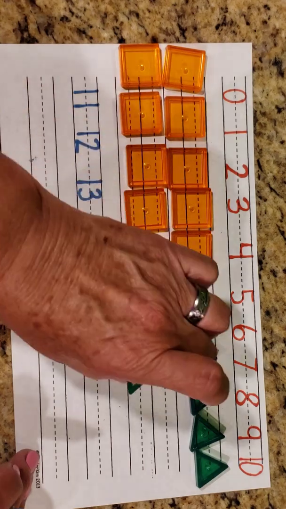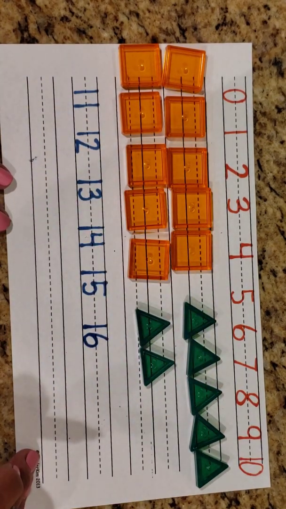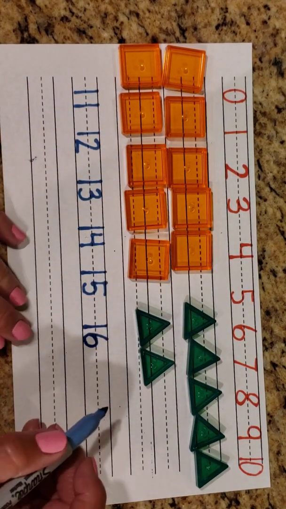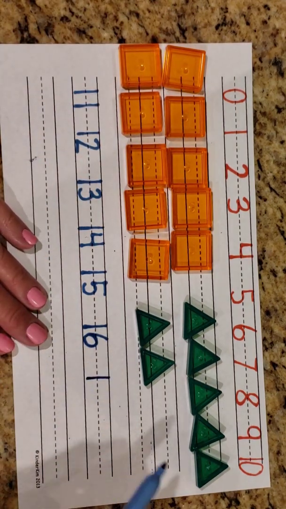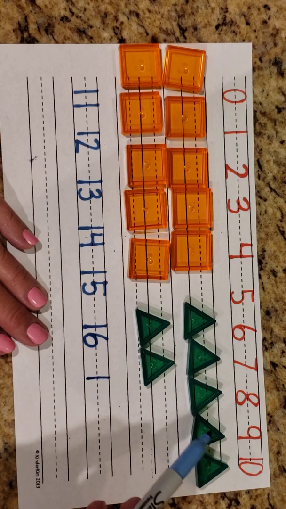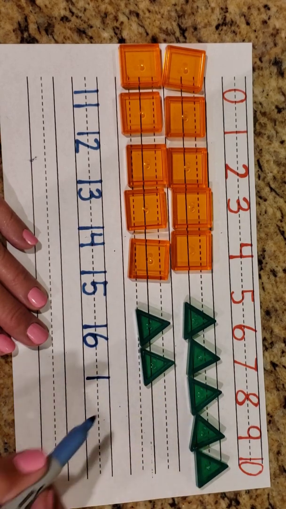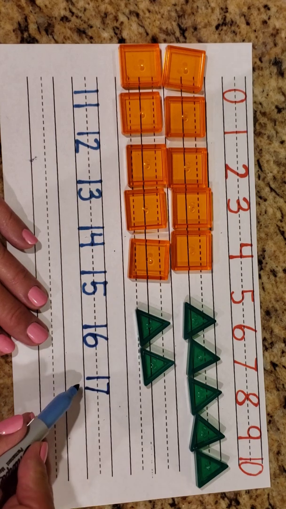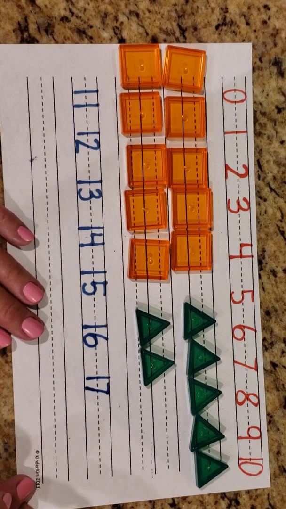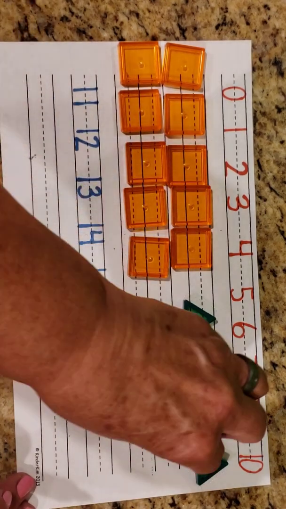Wonder what comes next. I want you to think about that one. I'm going to leave a little space. I still have one group of 10s. And how many do I have left over? 1, 2, 3, 4, 5, 6, 7. Anybody know what number that is? If you said 17, I can hear you yelling. 17. Okay. The next one, I'm going to add one more.